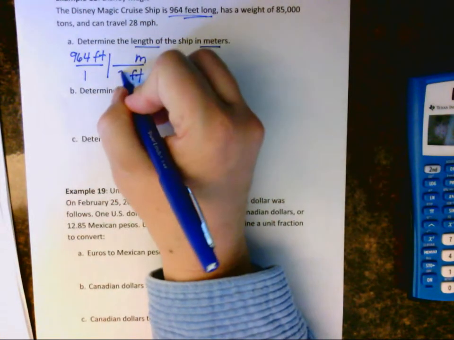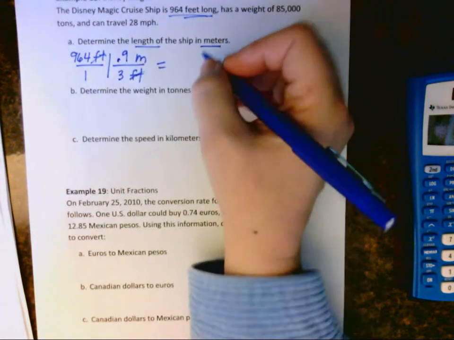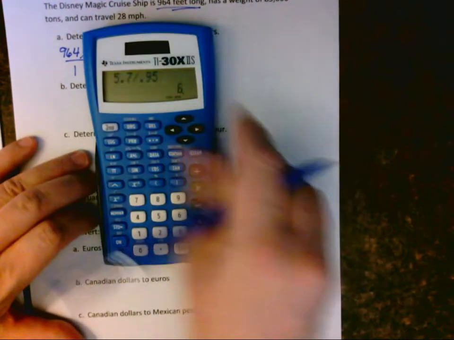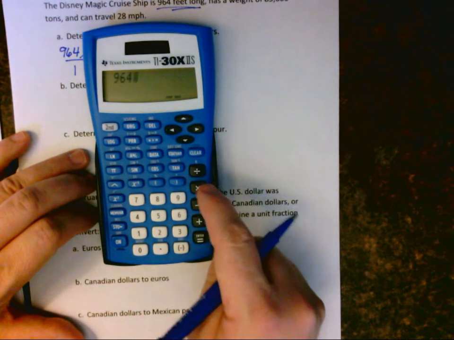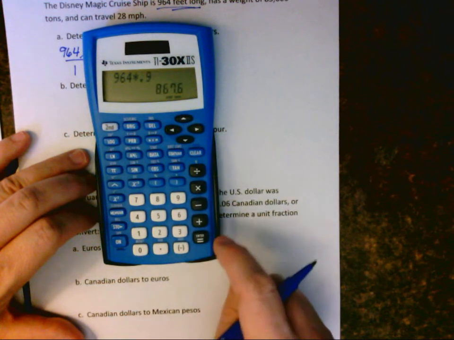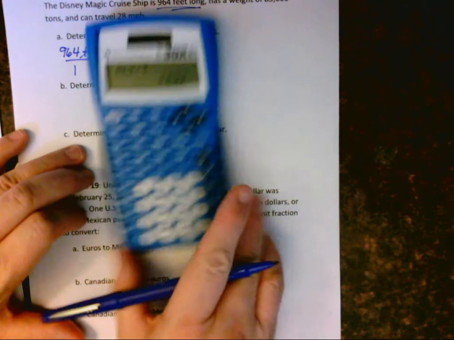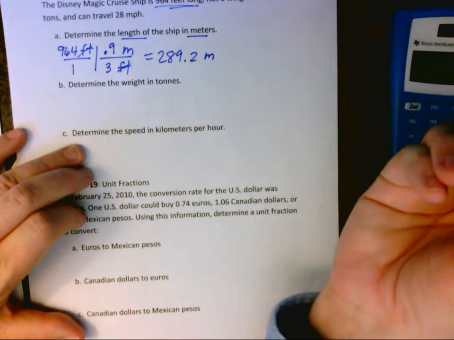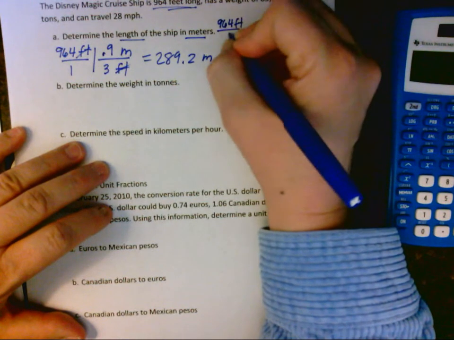Feet to meters, we know that 3 feet is the same as 0.9 meters. Feet cancel. And we're going to get a lovely, let's just do this. Okay, 964 multiplied by 0.9 and divided by 3. 289.2 meters.